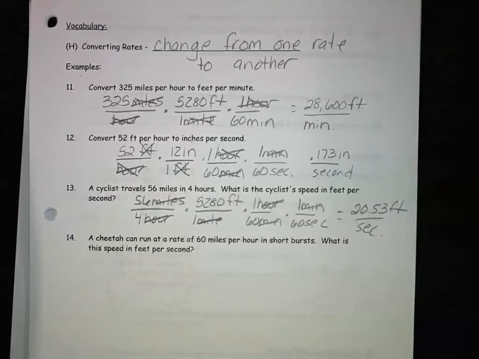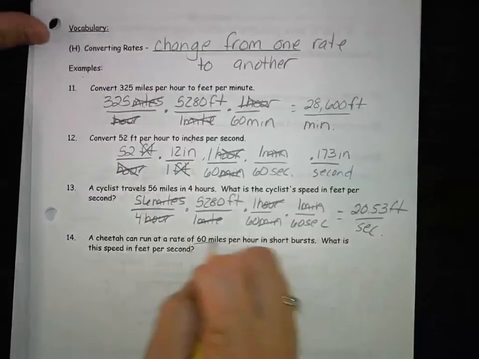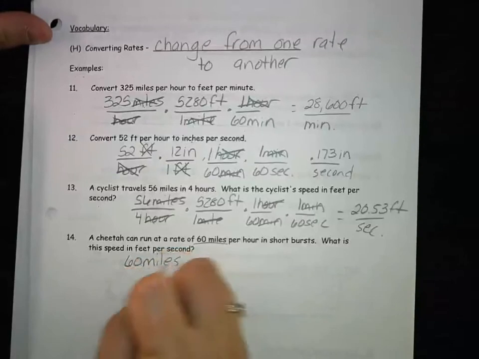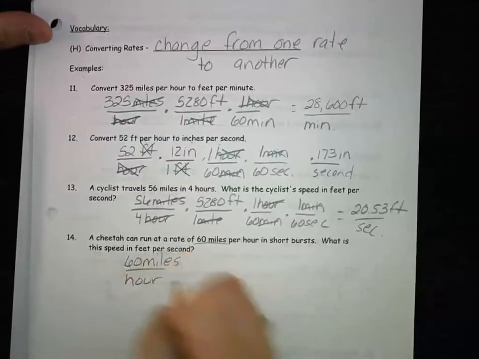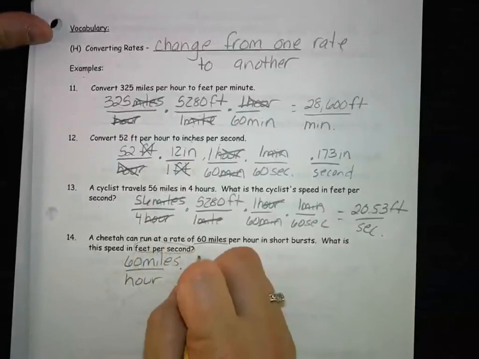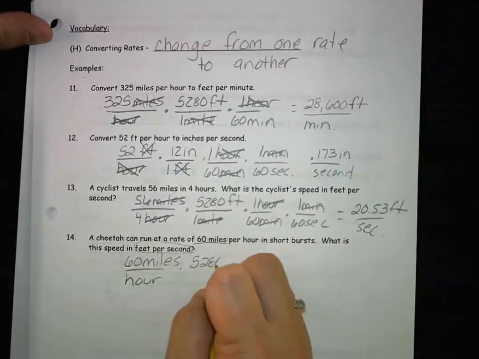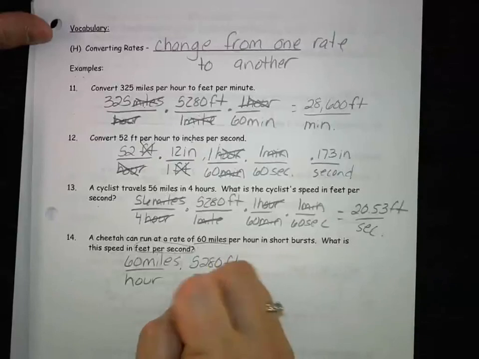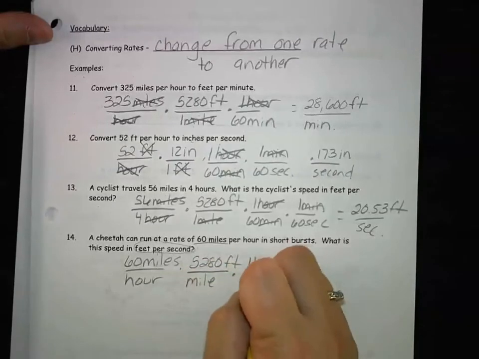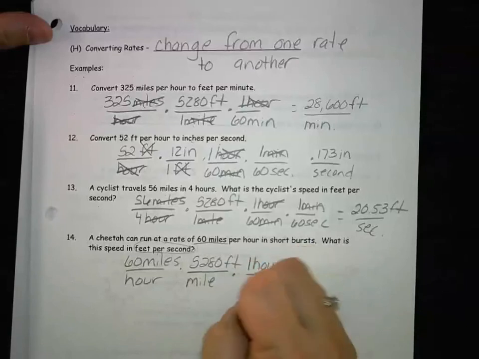And the last one, a cheetah can run at a rate of 60 miles per hour, and we want this in feet per second. So 5,280 feet in a mile. 1 hour is 60 minutes.